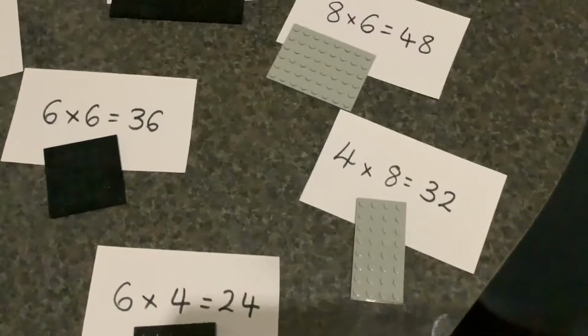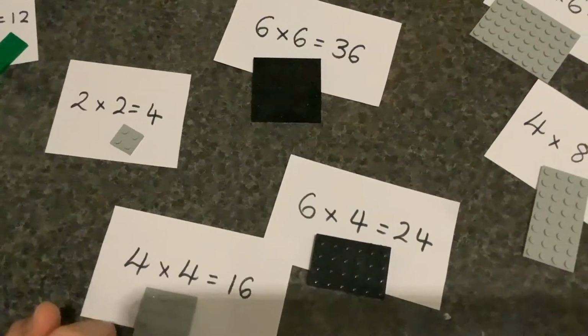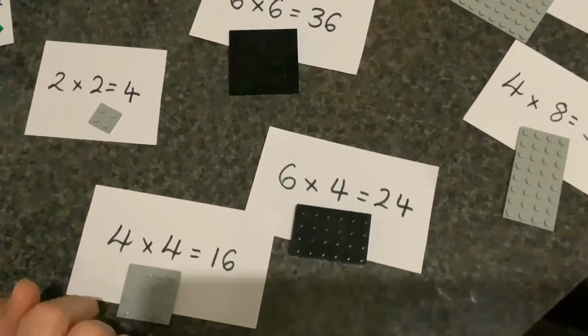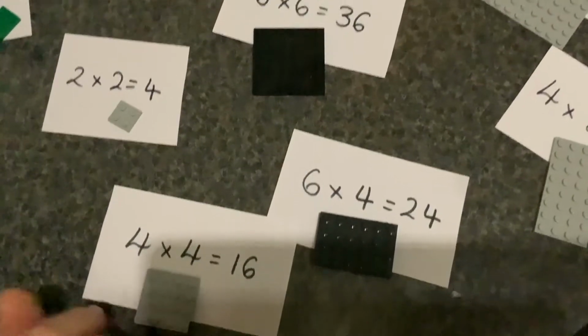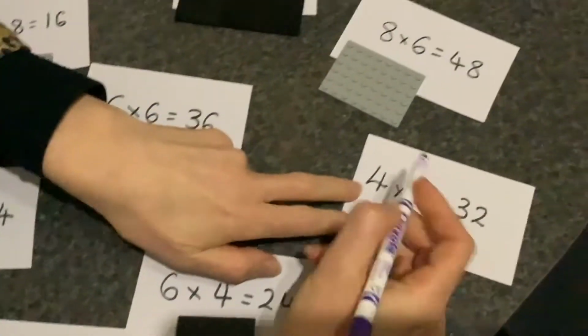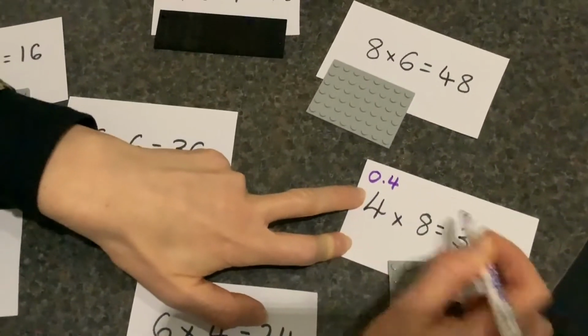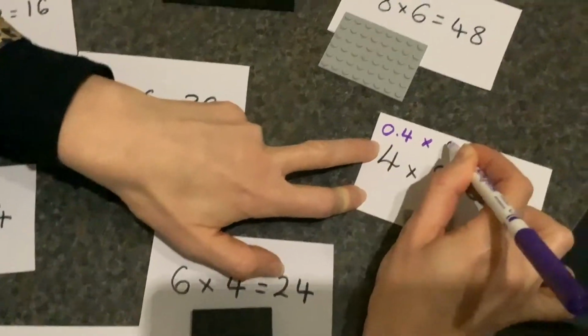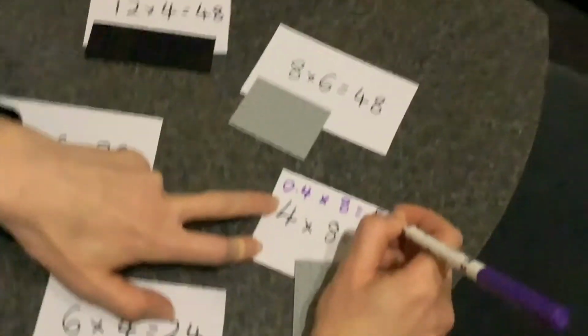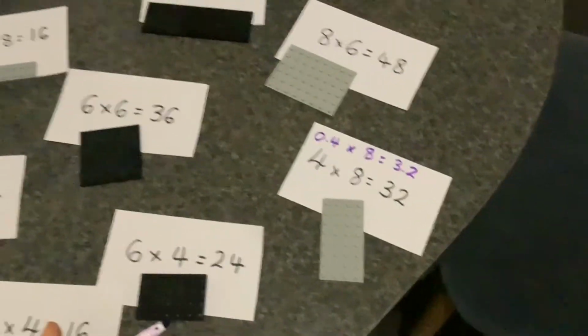Now, something I would like you to do, especially if you're in upper key stage 2, if you're in years 4, 5 or 6, or even in year 3, I wonder if you can think of any mega or mini facts. So, for example, a mini fact for this one, 4 times 8 is 32. If I know that 4 times 8 is 32, I also know that 0.4 times 8 equals 3.2. So I've done a mini fact.